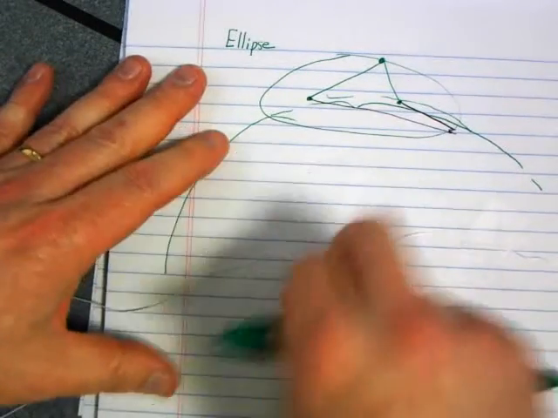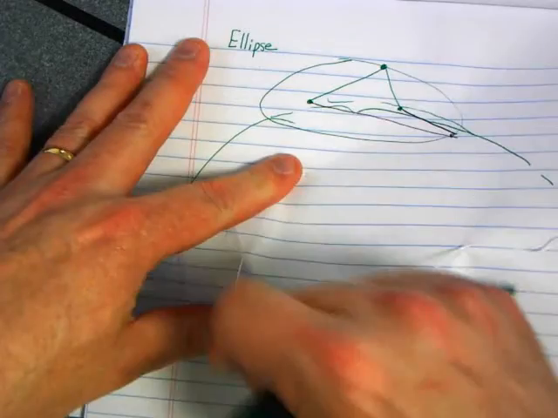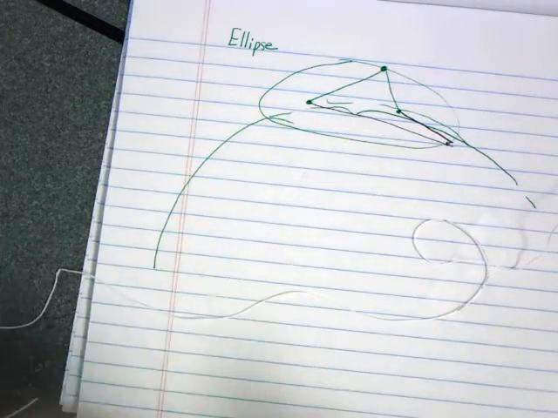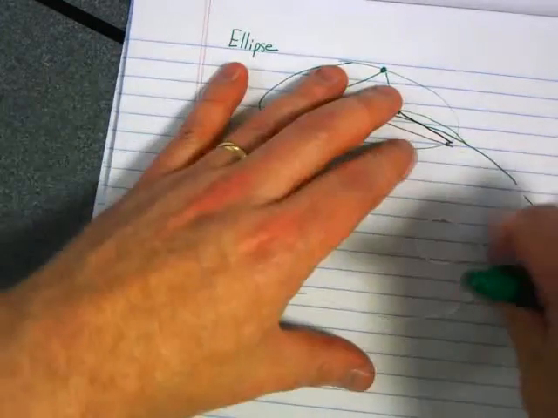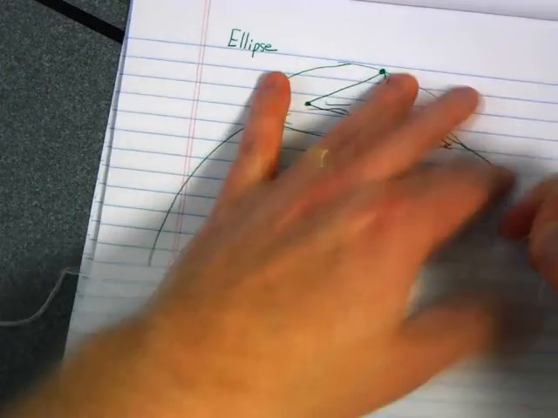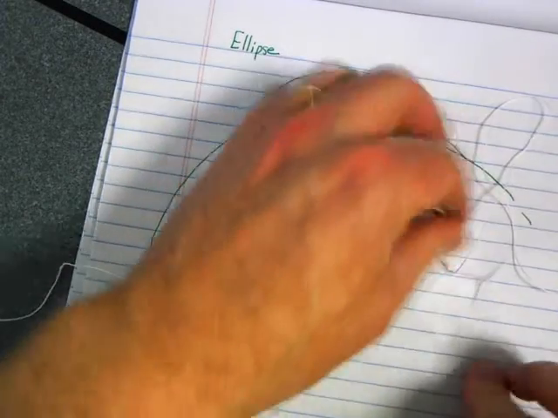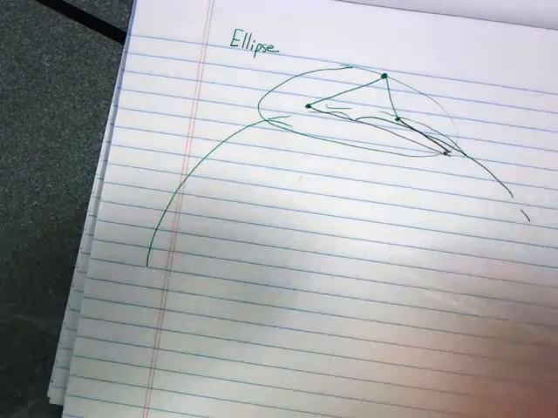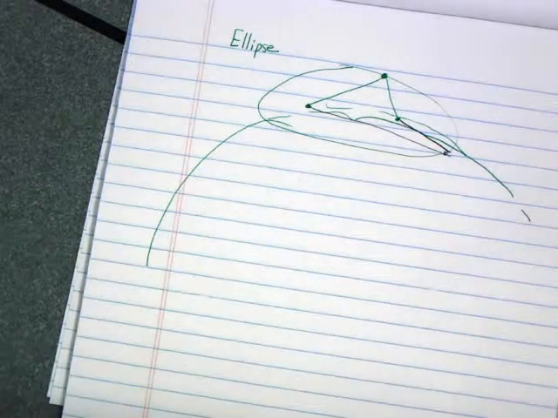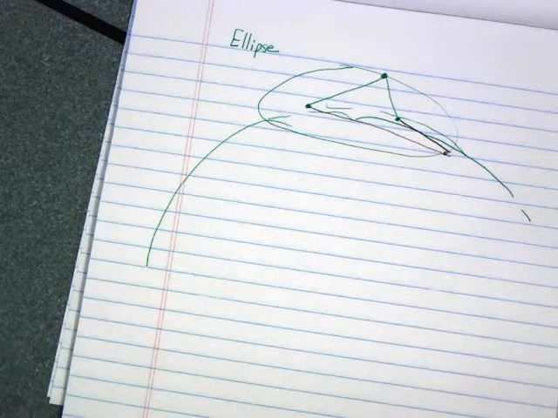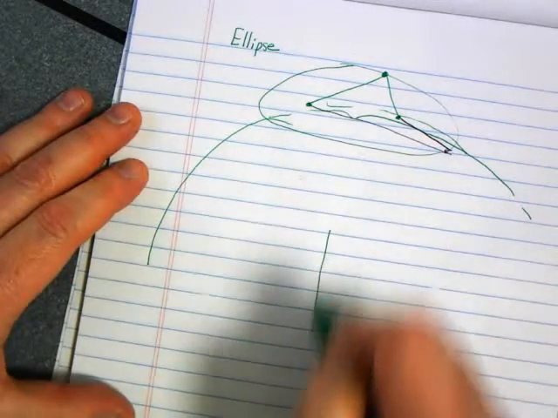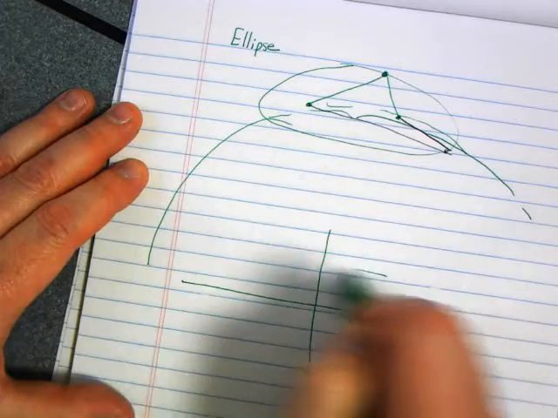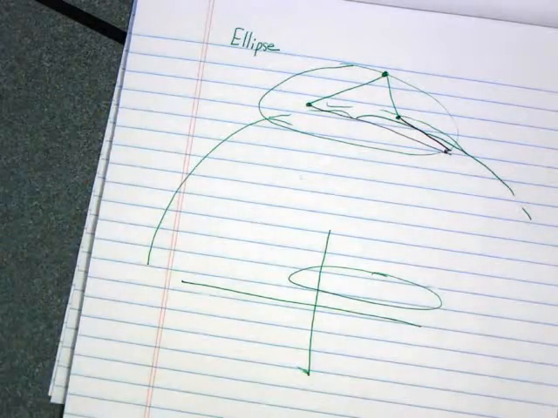All right, now equations for ellipses. Tape off the paper here. We're going to talk about two different kinds of ellipses: ellipses that are long and short, and ellipses that are tall and skinny. So let's start with long and short.